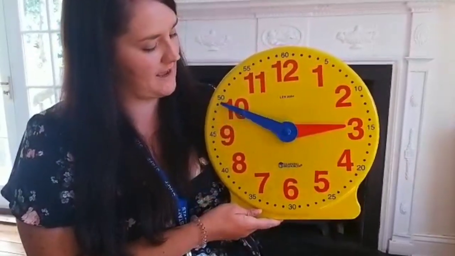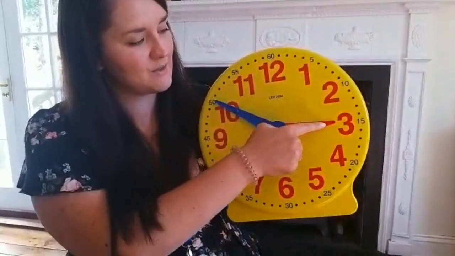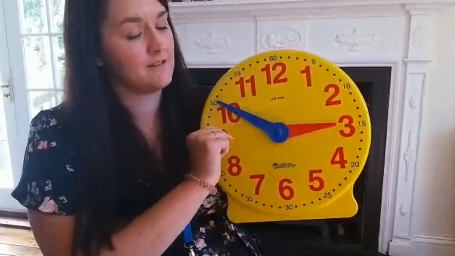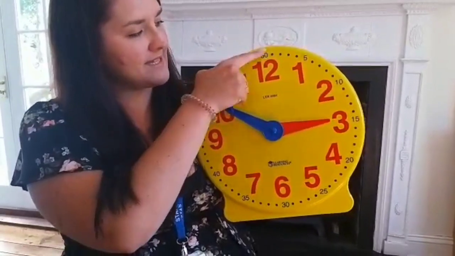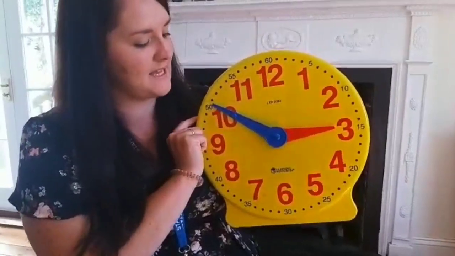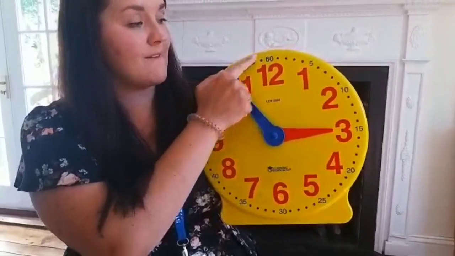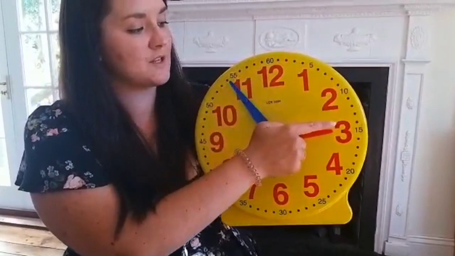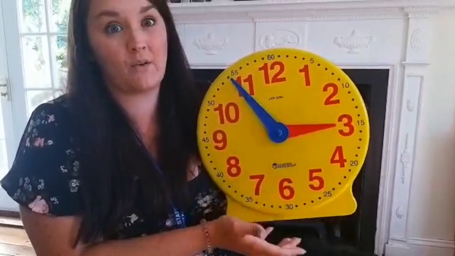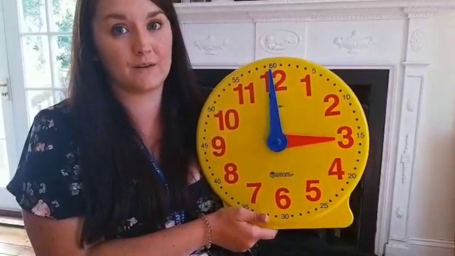Now, if the minute hand moves up here, it's still not quite on 3, it's very close, but we've got 5, 10 minutes until 3. So we call it 10 to 3, 10 minutes to 3. In here, we've only got 5 minutes, so it's 5 minutes to 3. 5 minutes until 3 o'clock. We go up here and we are back to 3 o'clock.